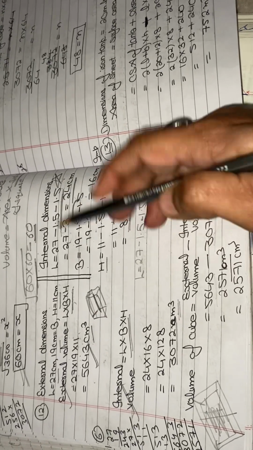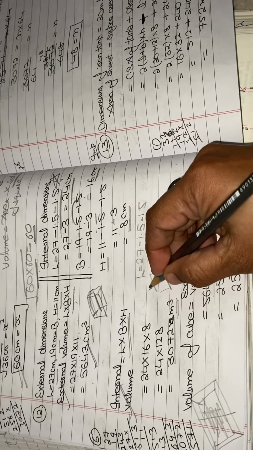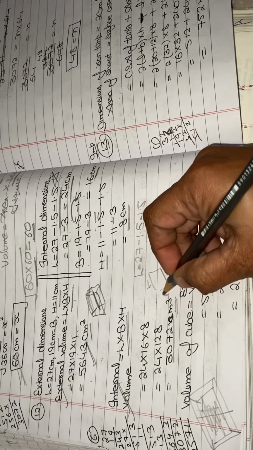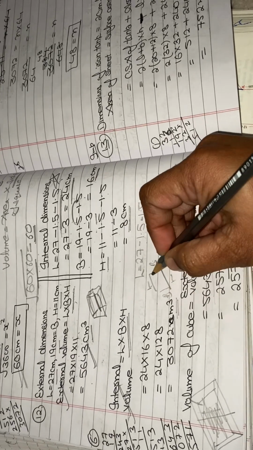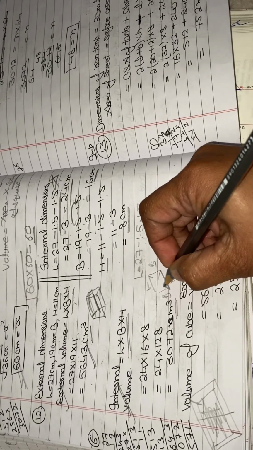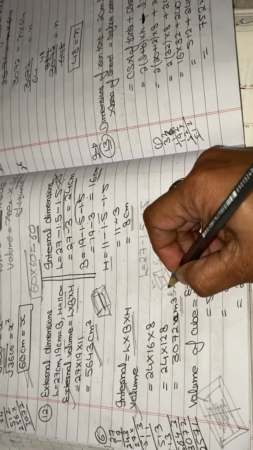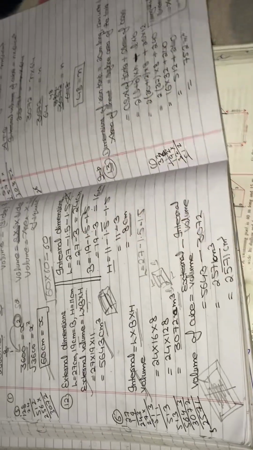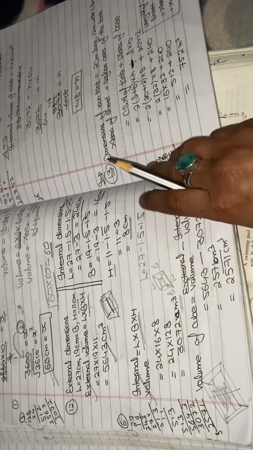And to find the internal volume or internal dimensions, we have to subtract the respective dimensions two times, not one time. As in a rectangle, this is length, two times length, this is breadth, two times breadth. Same in the case of height. That's why we are going to subtract two times. Remember that point clearly. Don't make the silly mistake.